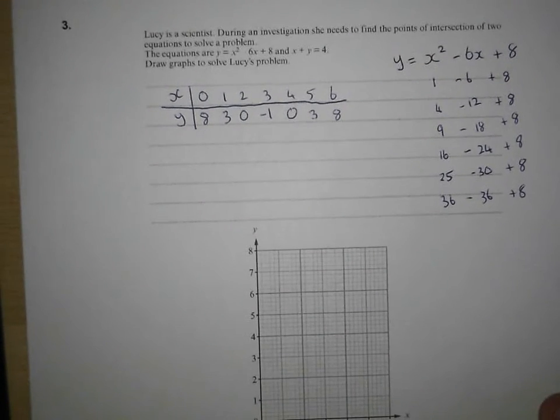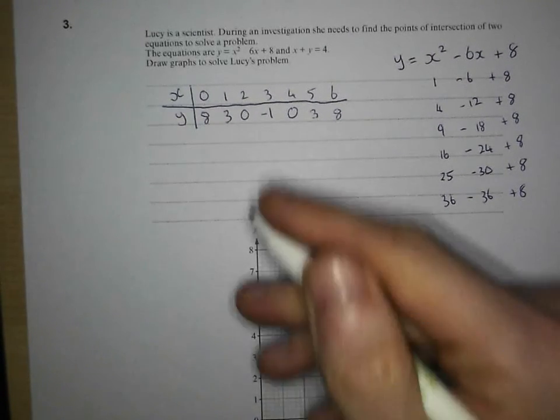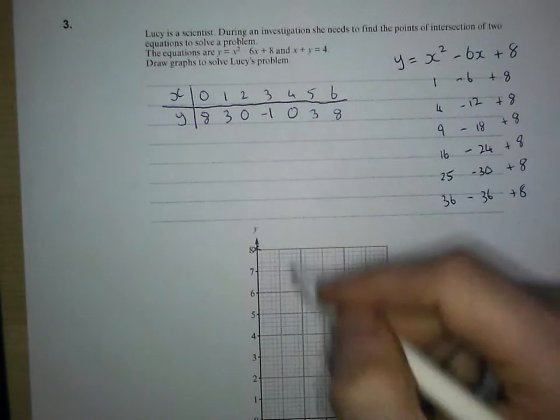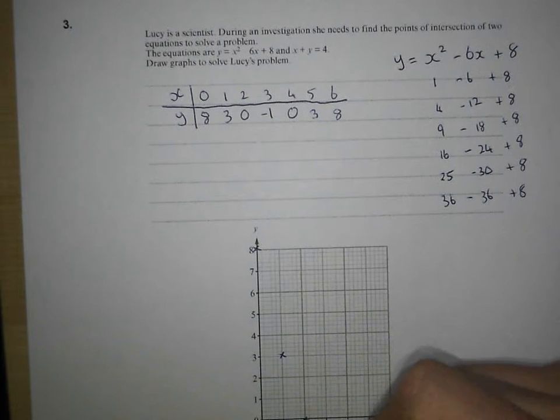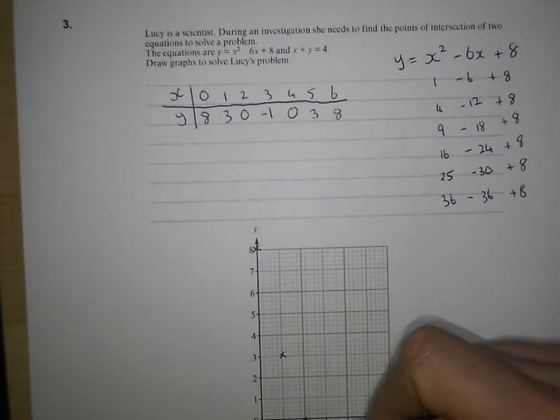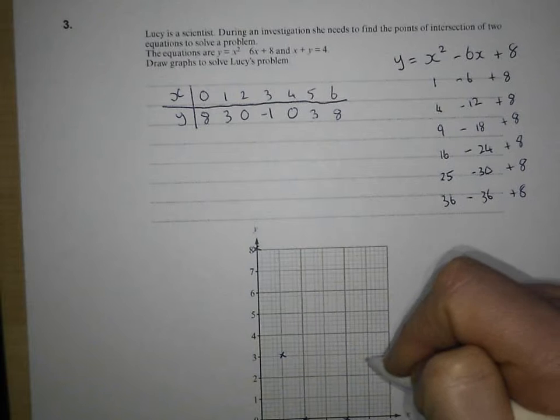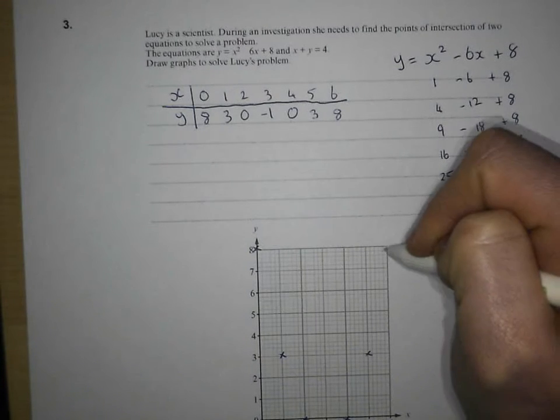Okay, let's get that plotted first. When x is 0, y is 8. When x is 1, y is 3. When x is 2, y is 0. When x is 3, y is minus 1. When x is 4, y is 0. When x is 5, y is 3. And when x is 6, y is 8.